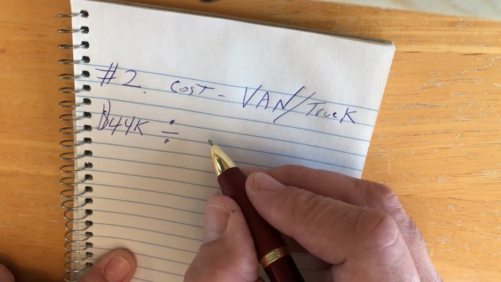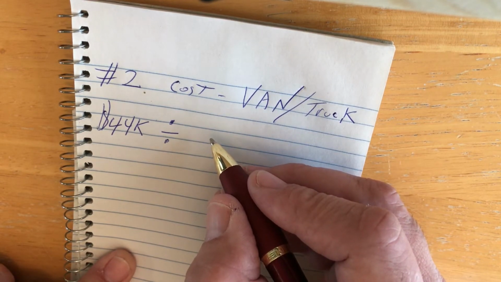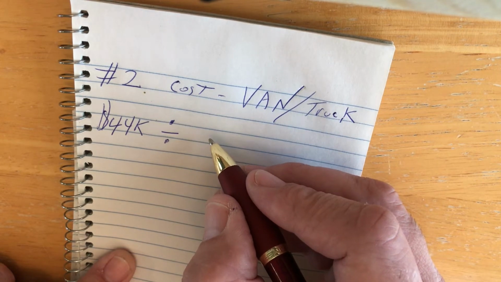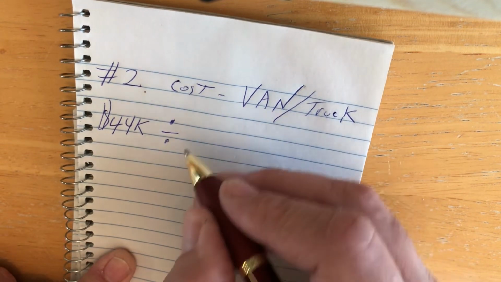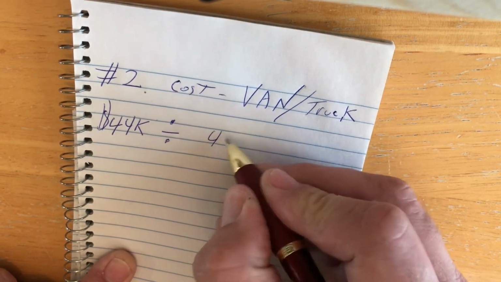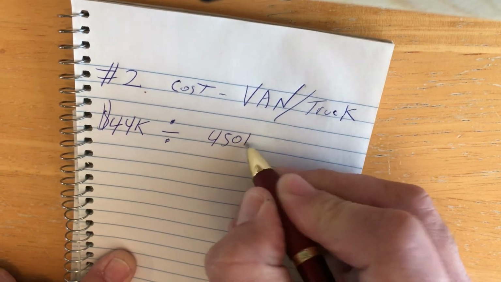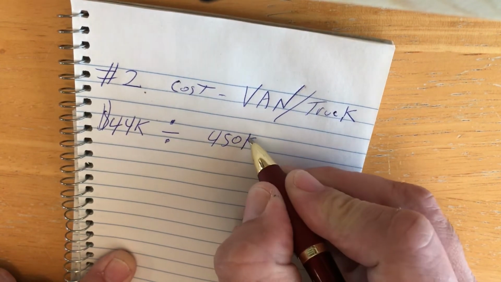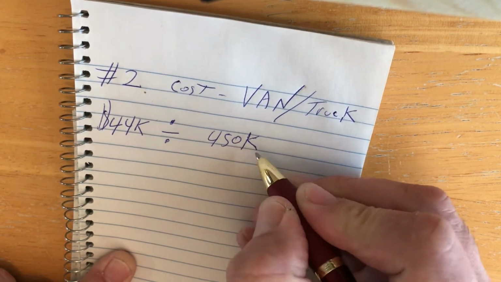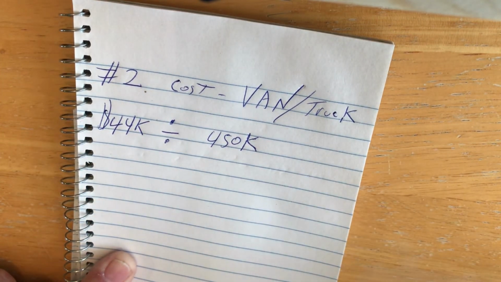This is my first go around with a gas vehicle with the Transit. And just from my research, I'm going to estimate my life expectancy at 450,000 miles. Keep in mind, I realize that at 300,000 miles, maybe I need to put a transmission in, maybe I need to put a motor in.